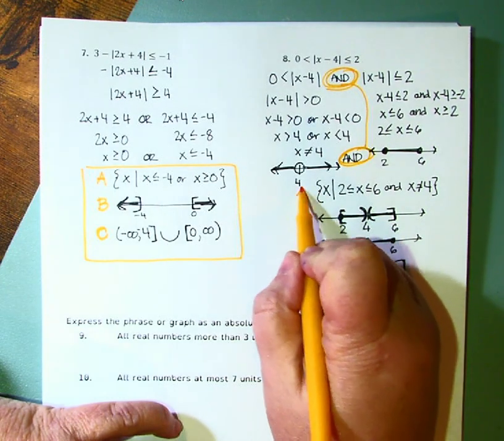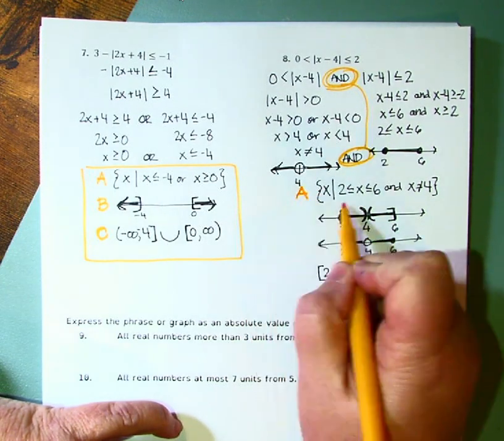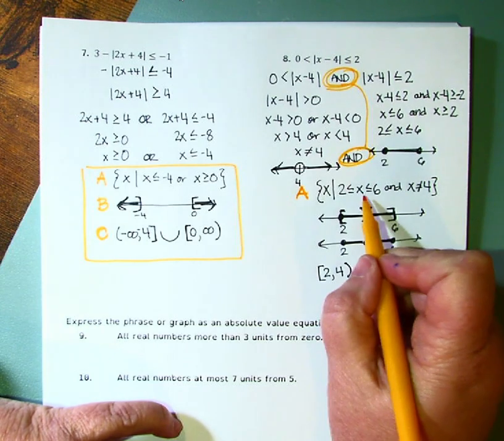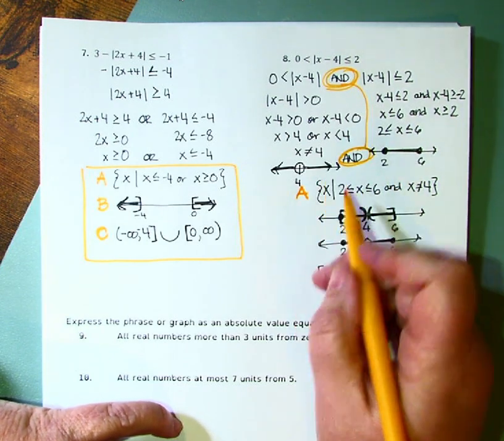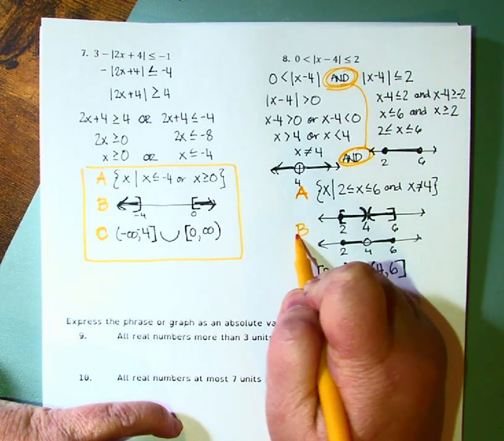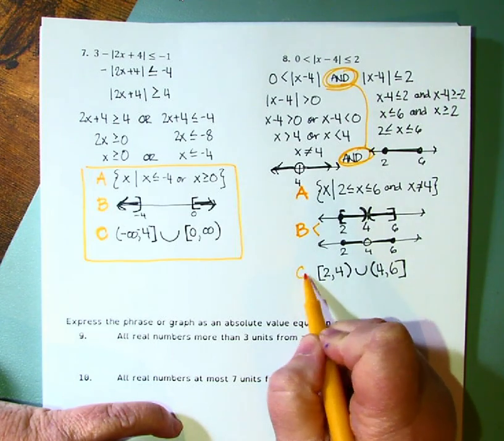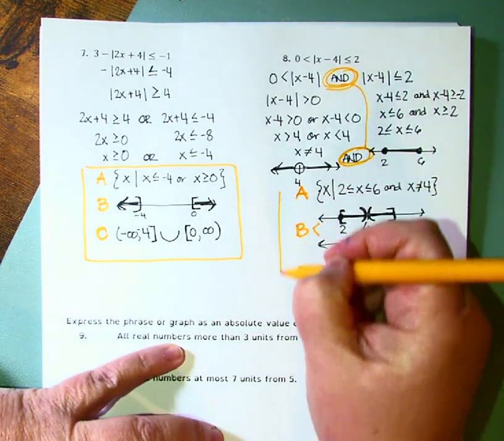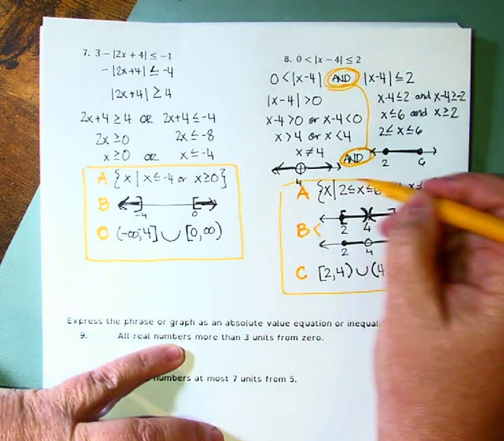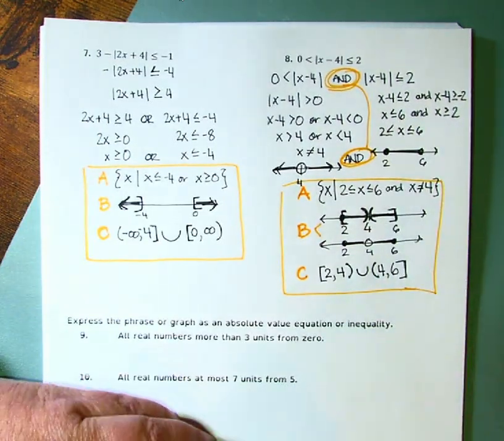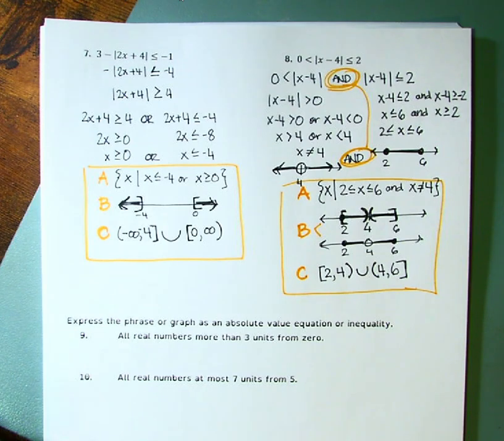So our set notation will look like this. This is a full statement. It includes both parts. The line graph could look like either one of these. Both of those are fine. And then the interval notation would look like the bottom row there.